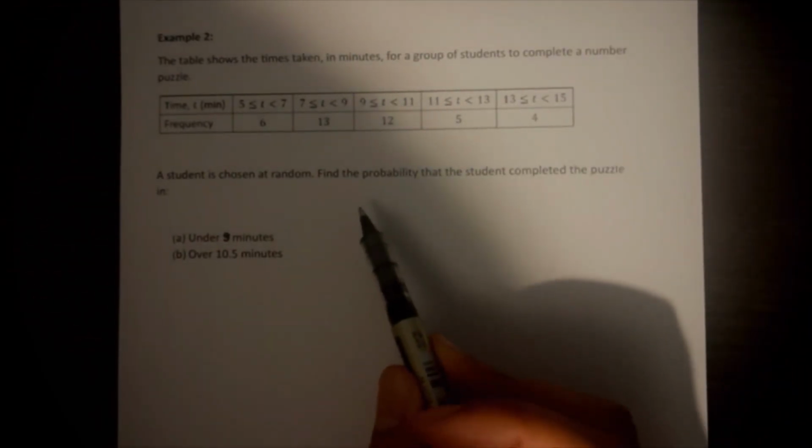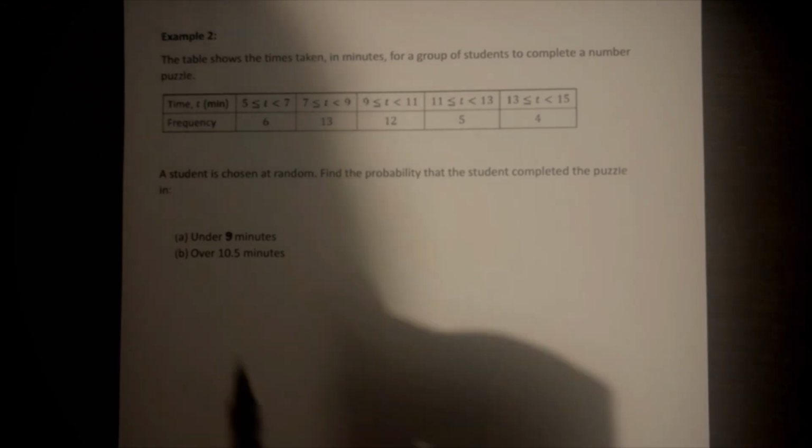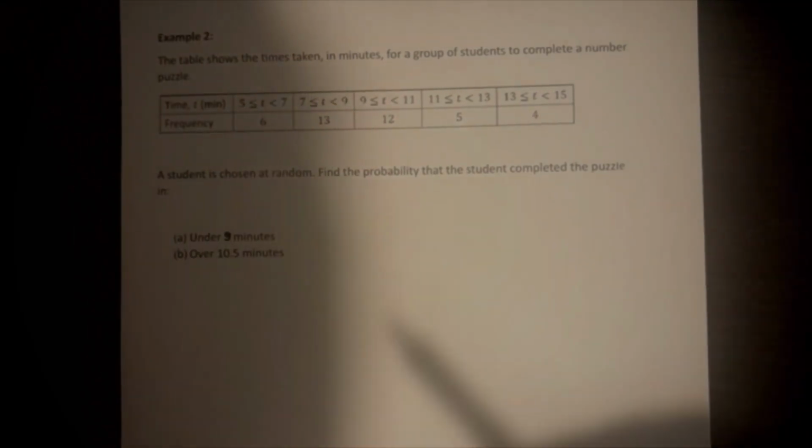We're told a student is chosen at random, and we're being asked to find the probability that the student completed the puzzle in, first of all, under 9 minutes, and secondly, over 10.5 minutes. So the first thing we're going to look at, to find the probability, we need to know the total.